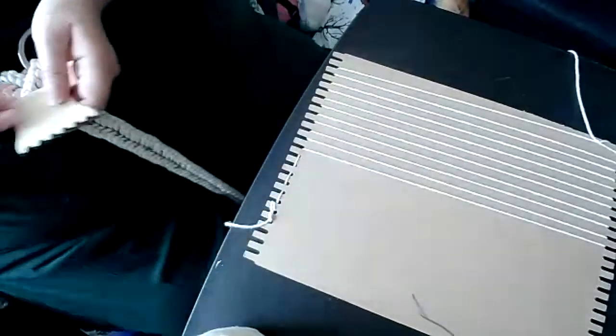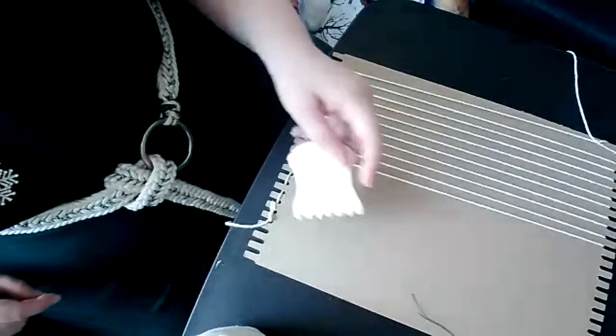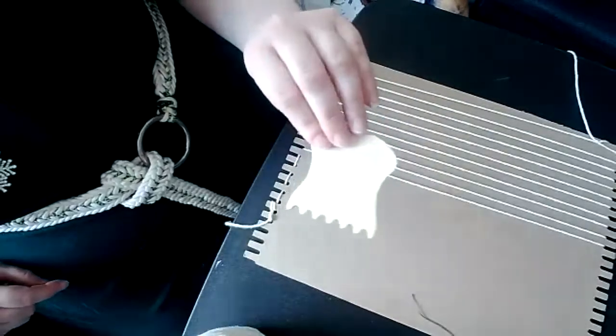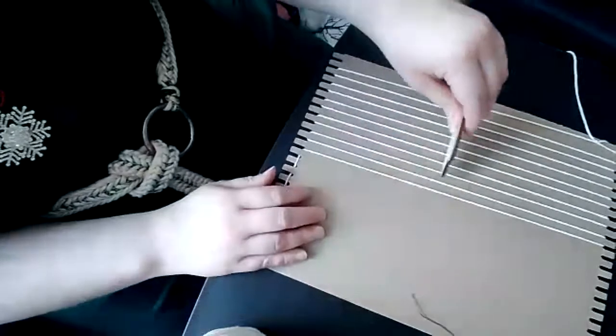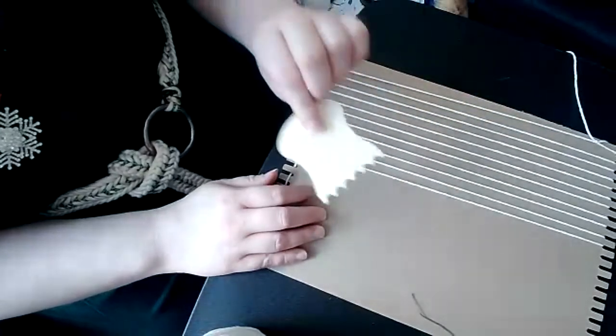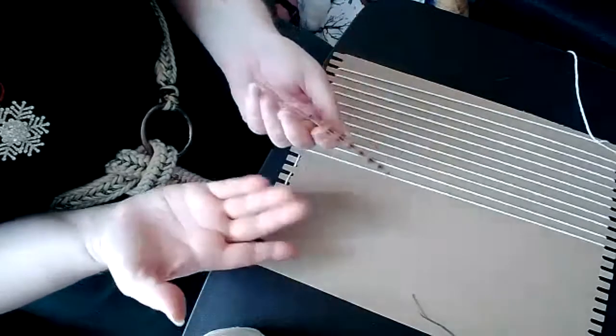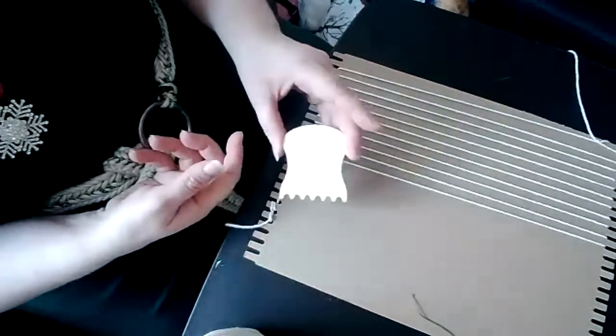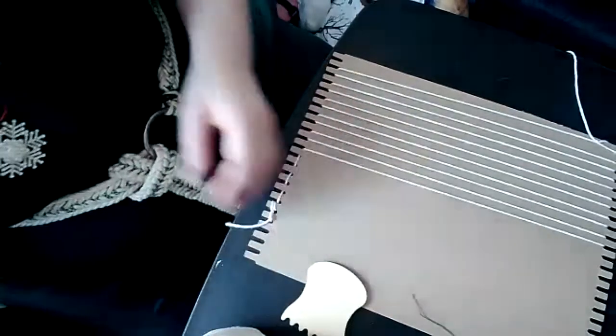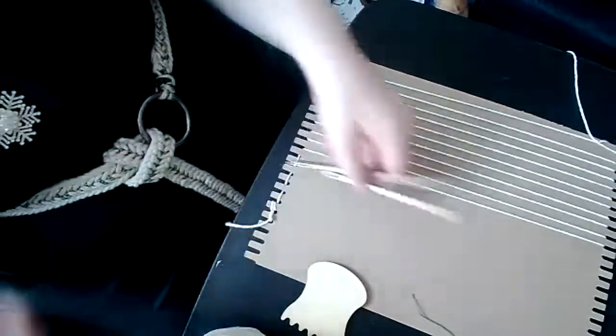Some other tools that you're going to want to have on hand: you may want something to beat the threads with. So as you weave, use this tool to push down the threads. You can use a comb. This came in a little set with those other little looms that were there. You want to have some needles.